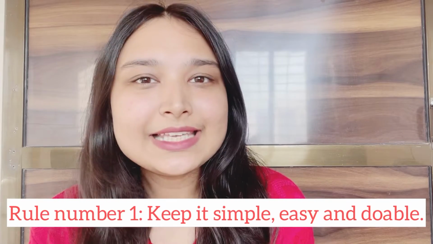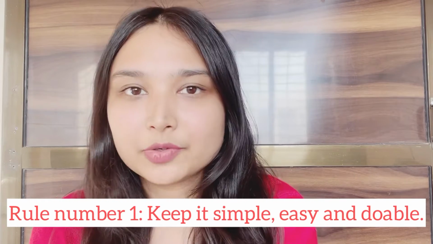So now let me try to help you understand the things that you need to consider while picking your thesis topic. So the important thing to understand is that your thesis is your first independent research project in your career, the first of many more to come. You are obviously bound to make mistakes in your first project. So just treat this as your learning project. Keep it simple, try to keep it easy and doable. That's rule number 1 according to me.